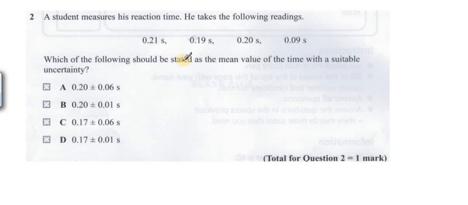Question number 2. A student measures his reaction time. He takes the following readings. Which of the following should be stated as the mean value of time with suitable uncertainty? A typical question. The readings are 0.19, 0.2, 0.21, and 0.09. The 0.09 is not considered because it's out of range, it's an anomalous reading.